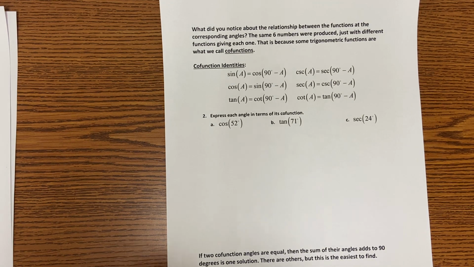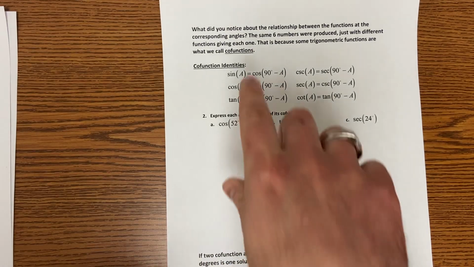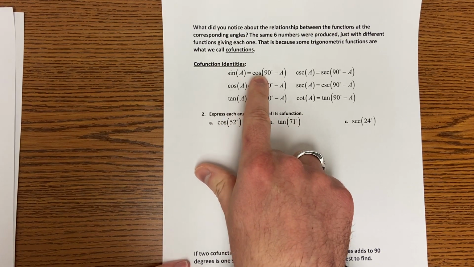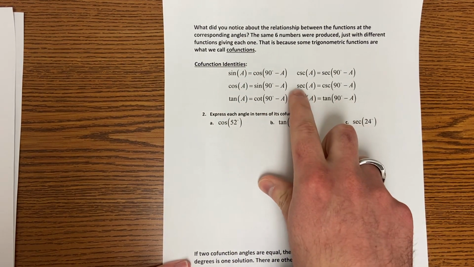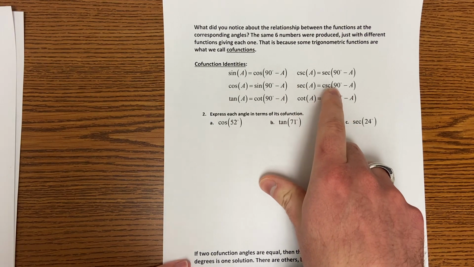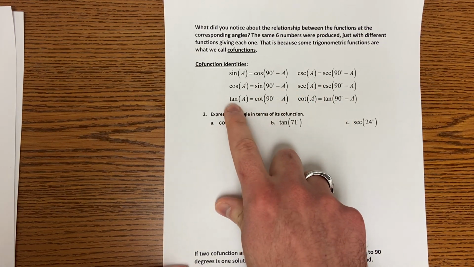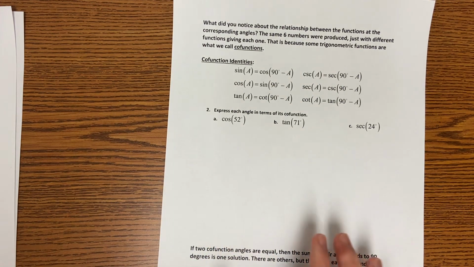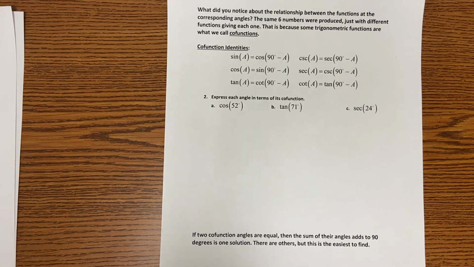Those are sine, cosecant, cosine and secant, and then tangent and cotangent. The cofunctions are really easy to remember because the beginning of cofunction is co. So what is the cofunction of sine? It's cosine. What's the cofunction of secant? It's cosecant. What's the cofunction of tangent? It's cotangent.